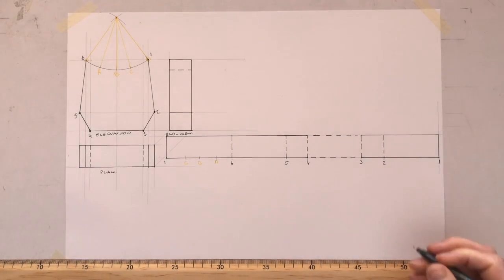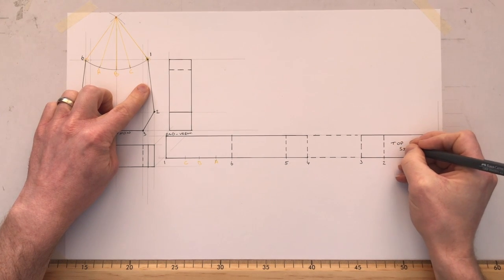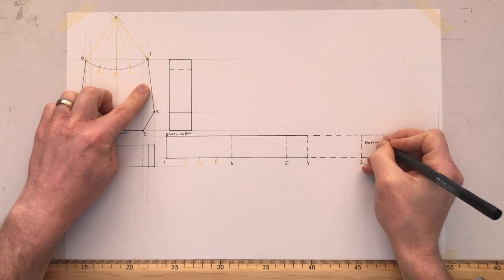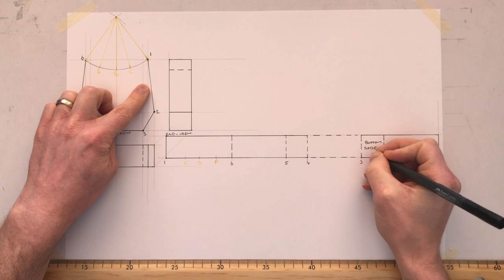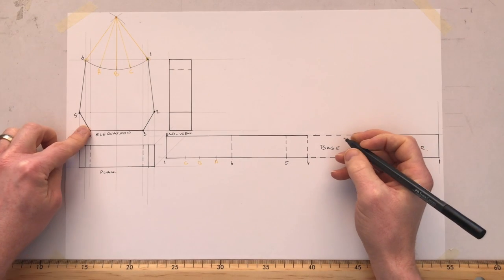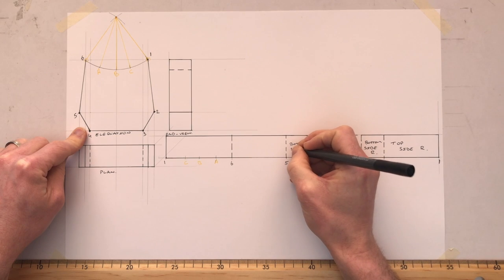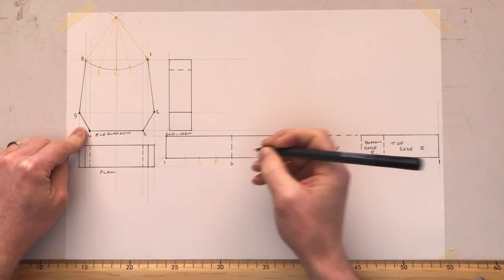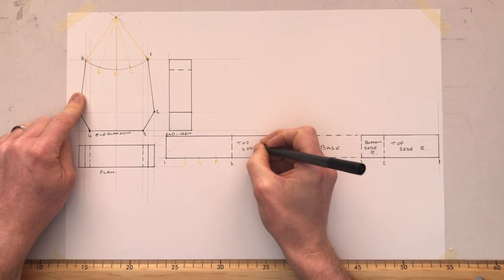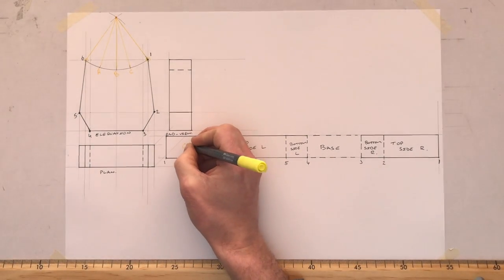I'm going to just go ahead now and label these parts. So let's call this maybe the top side, and I'm going to call it the right. It's on the right. We'll call this one the bottom side right. I'm going to call this the base. We'll call this one then over here, this is the bottom side left, and this one then the top side left. And here then we've got our curve.